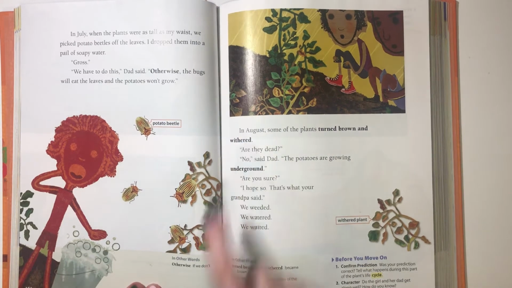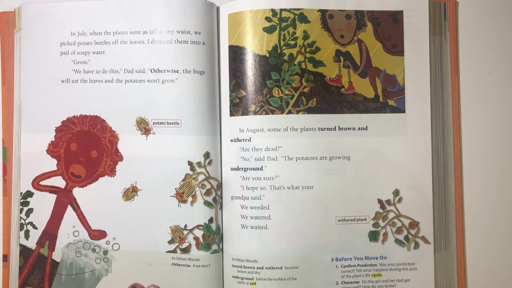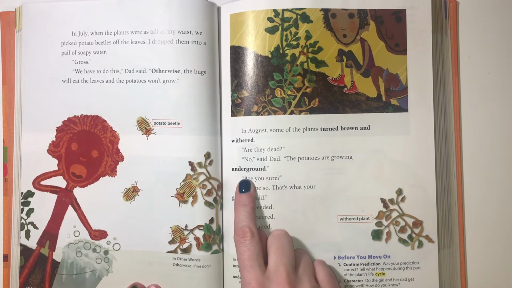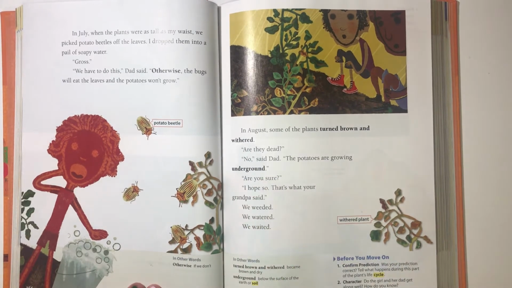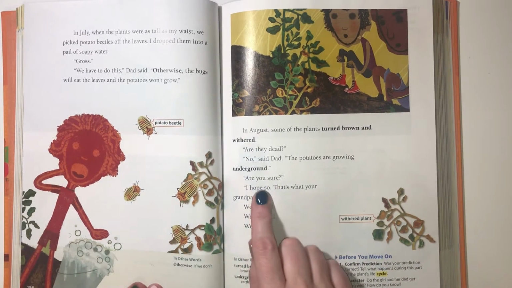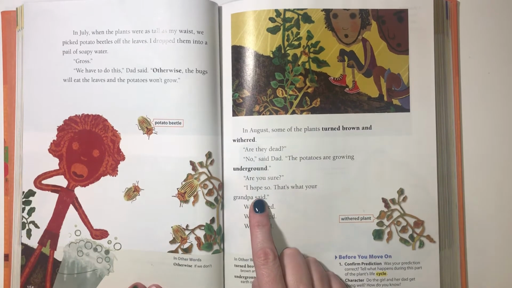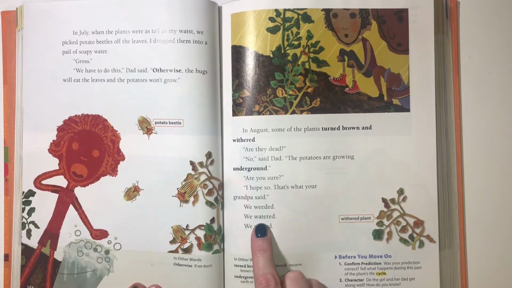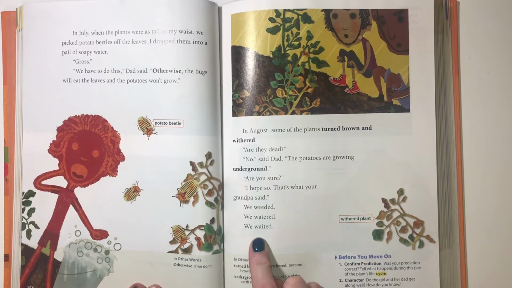In August, some of the plants turned brown and withered. They became brown and dry. "Are they dead?" "No," said Dad. "The potatoes are growing underground, below the surface of the soil." "Are you sure?" "I hope so. That's what your grandpa said." We weeded, we watered, we waited.